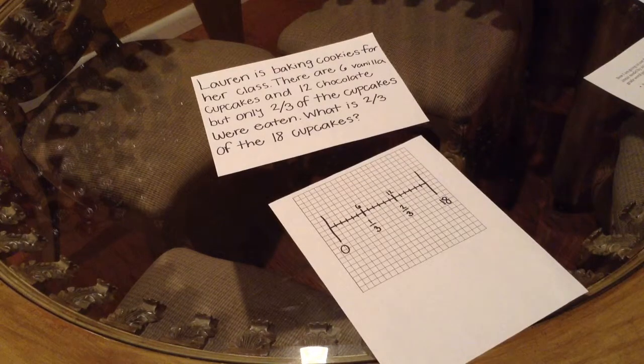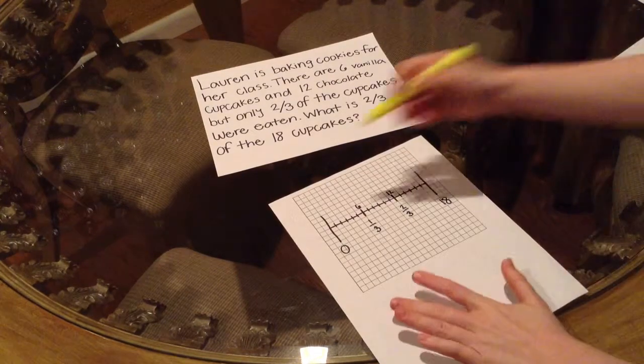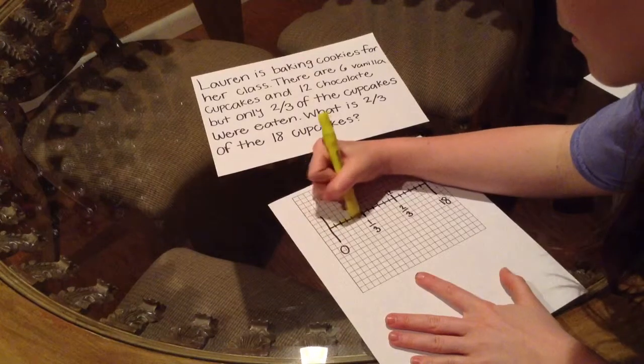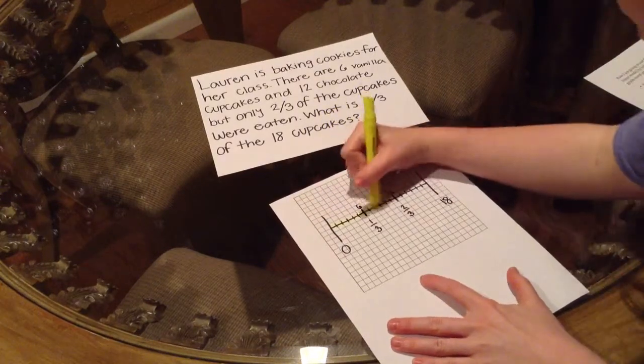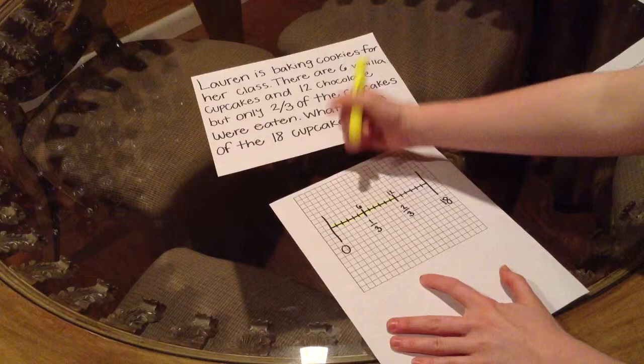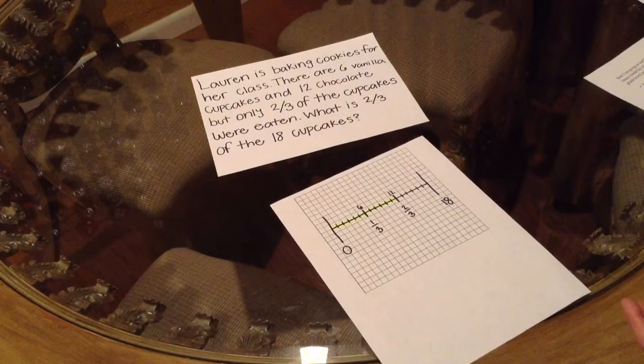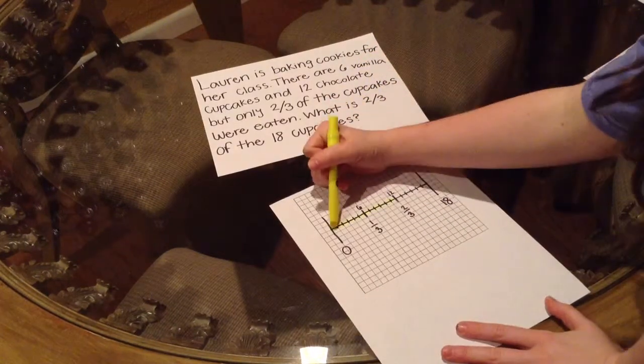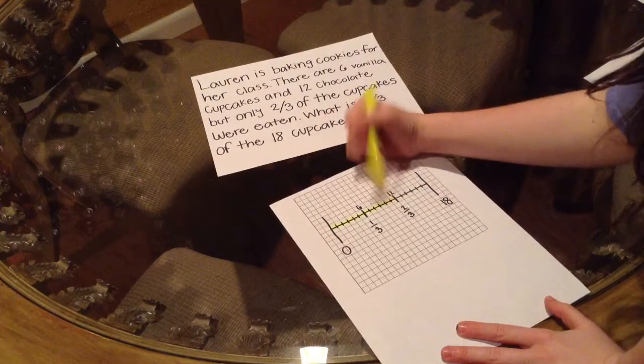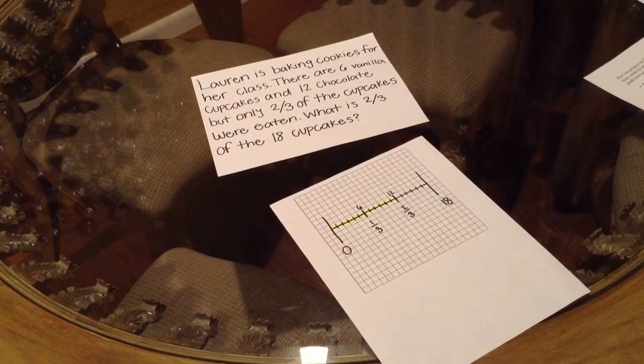But we're wanting just all the way up until 2/3. So I'm going to grab my highlighter and I'm going to darken the line to 2/3. So we're just darkening the line all the way to 2/3 to show and represent that this highlighted area is 2/3 of 18.